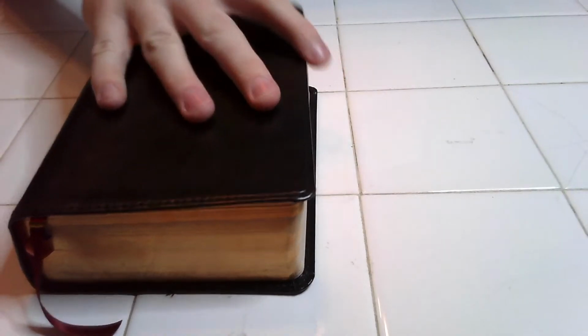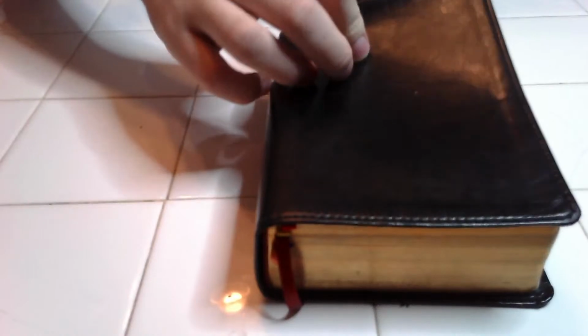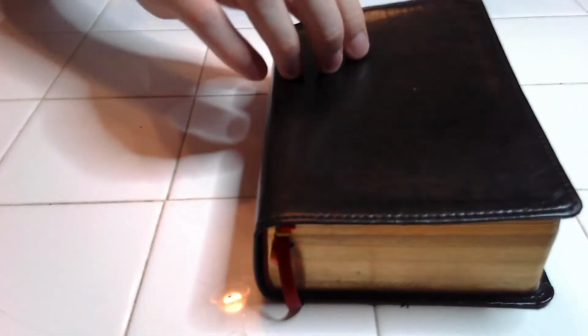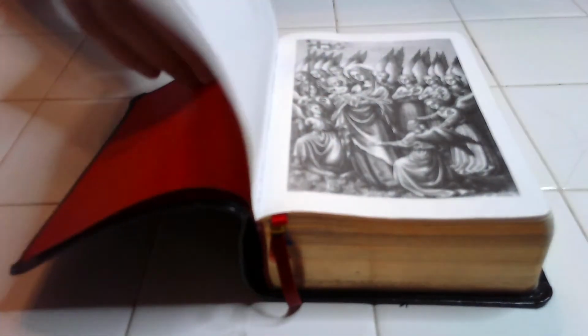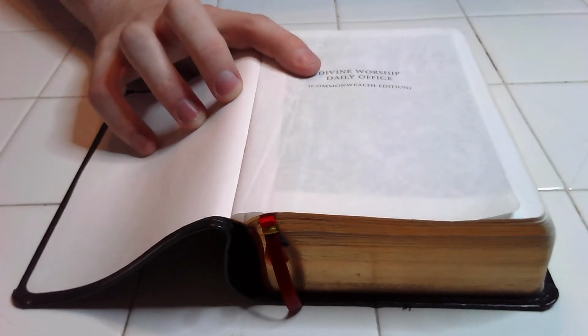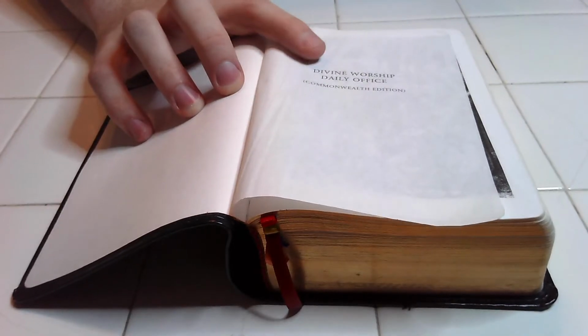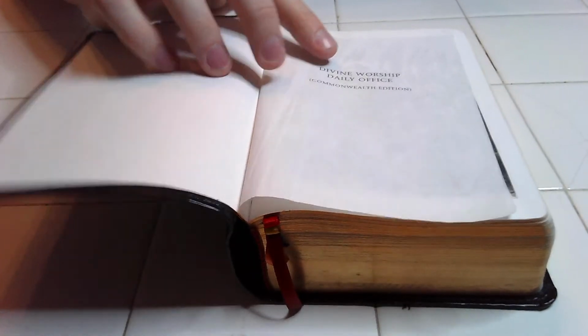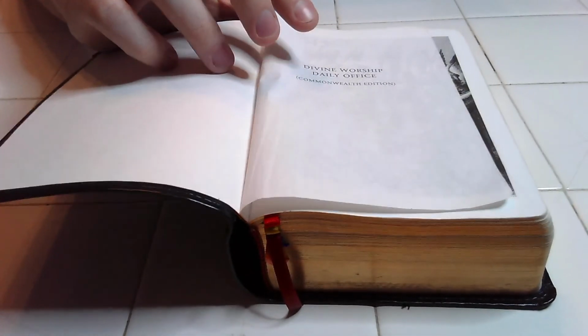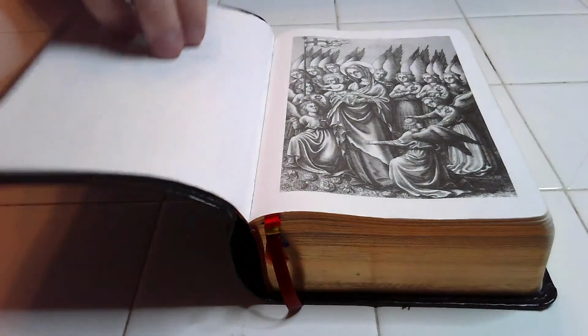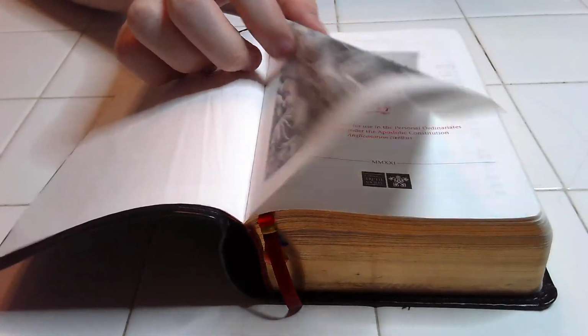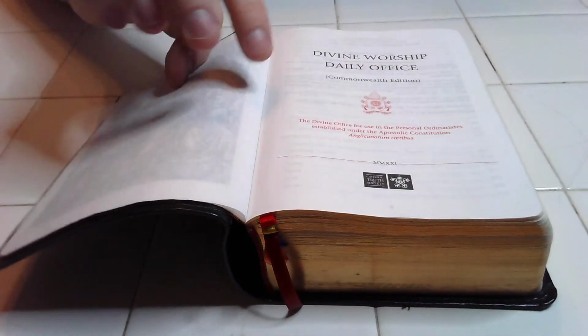So if we look at it, one, it's beautiful. This is fantastic. This is magnificent. I can't explain how much I just love the structure of it. The Catholic Truth Society does a very good job at binding books, and it was very clear that whoever made this loved the office. So we have the Divine Worship Daily Office, Commonwealth Edition. This beautiful, well-done artwork.